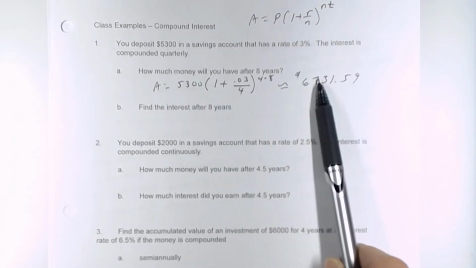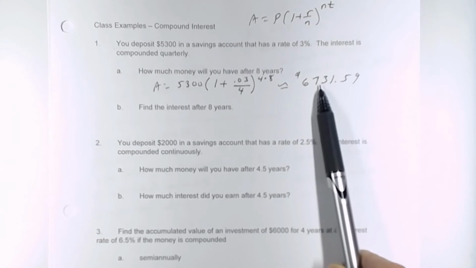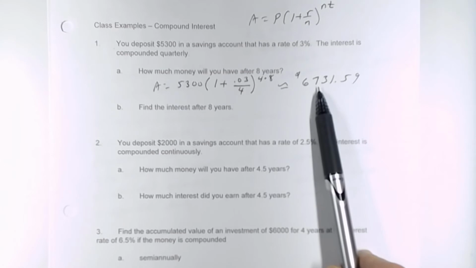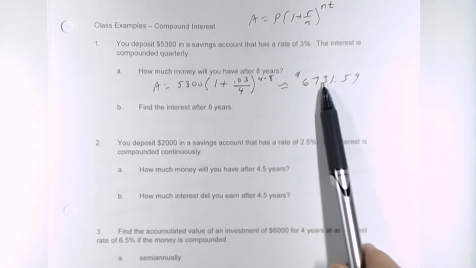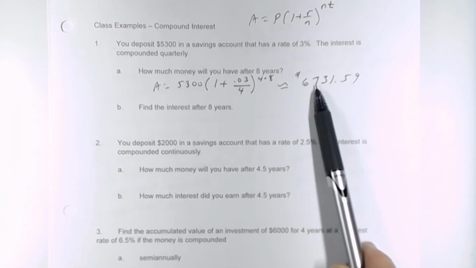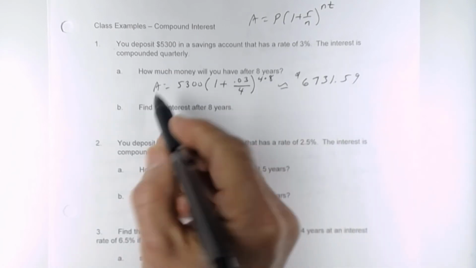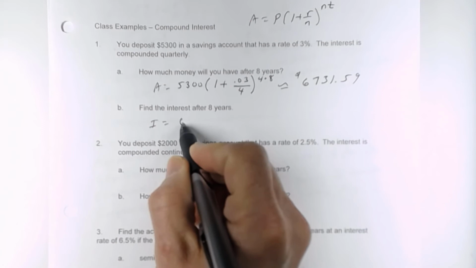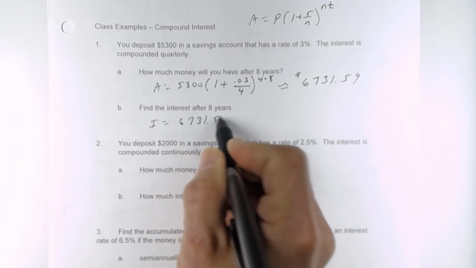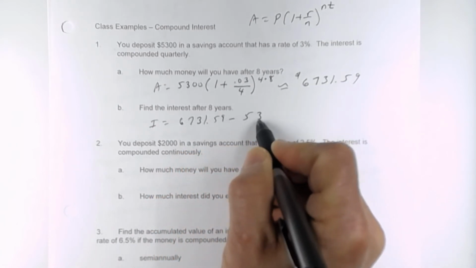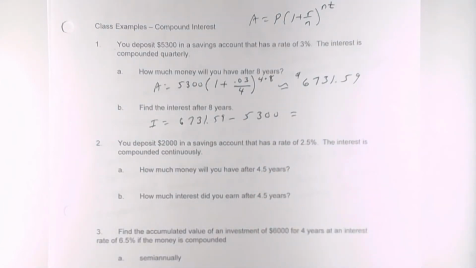So anything after that is the interest, unless you put more money in, which is what usually occurs. But unless you put other money in there, the excess is your interest. So to find the interest, you're just going to say $6,731.59 subtract 5,300.